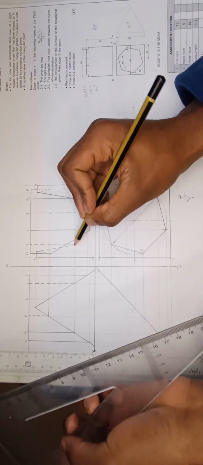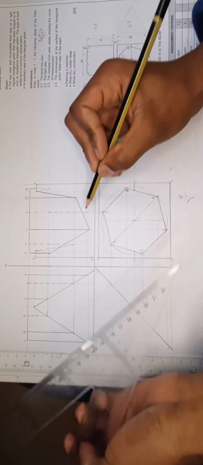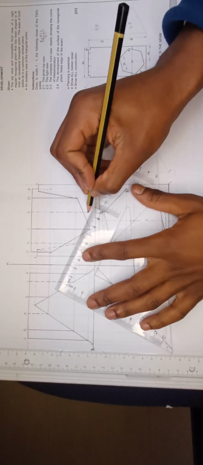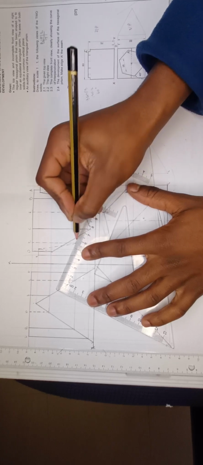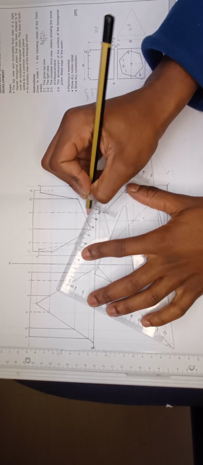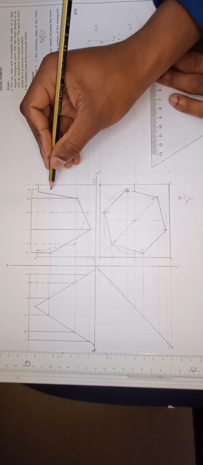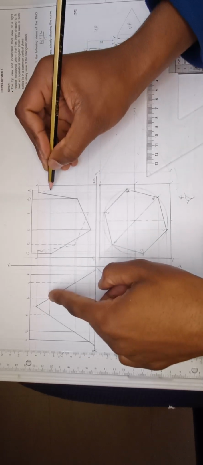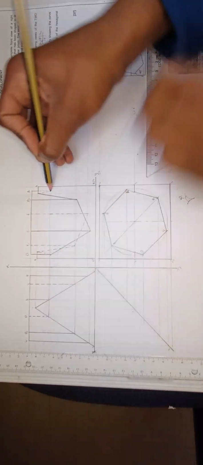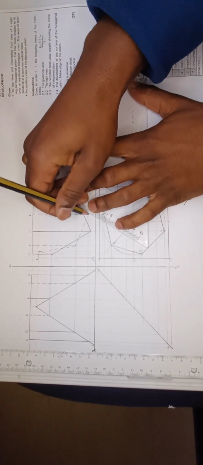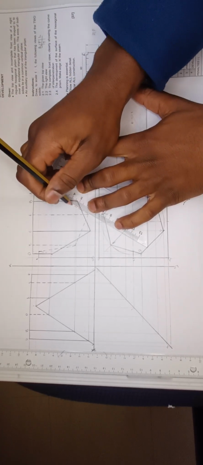Okay, then from E we want to go to F. Then from E to F we simply go straight with hidden detail lines. Okay, then from F we simply go straight to A, because A is interpenetrating until here. We simply come to A with your hidden detail lines because it's at the back.